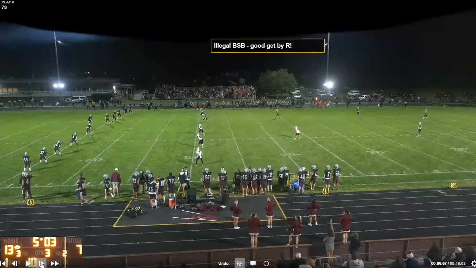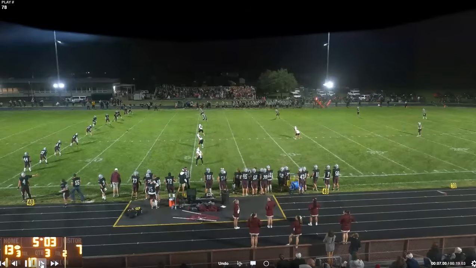Contrast that to this one, okay? And it's a great job by our referee of opening up his vision. Okay, so we can see we're going to have player right down here. This is, referee, this is what we need you to be looking for. We need you to open up your vision and see someone looking the wrong way, who's going the wrong way.